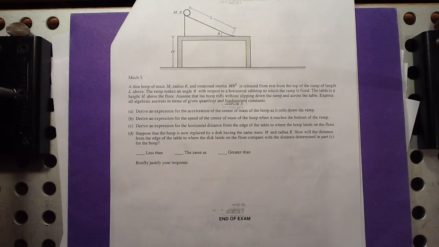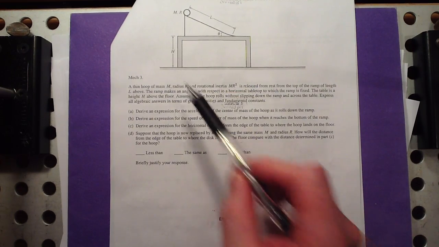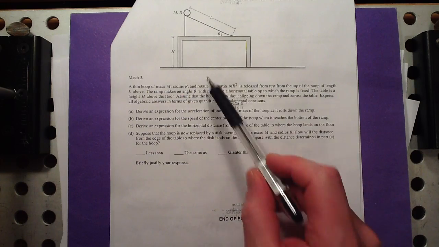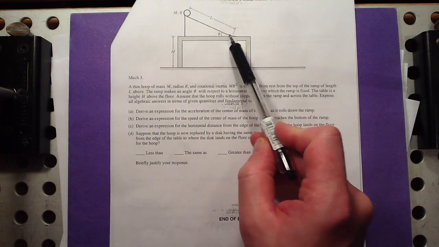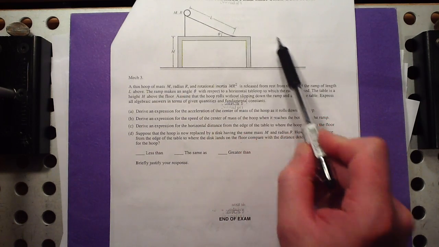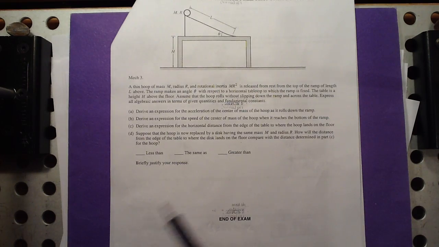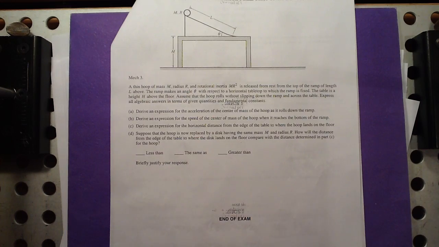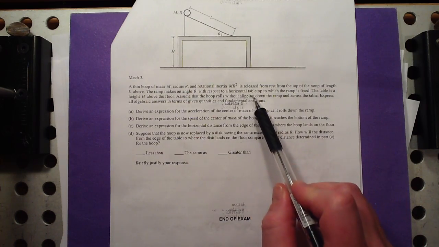This video contains the solution for problem number 3 from the 2006 AP Physics C Mechanics exam. We have here a thin hoop rolling down a ramp. Angle is theta. It rolls off and hits the ground. And we knew this, the hoop's moment of inertia is mr squared. Everybody knows that. It told us anyway.